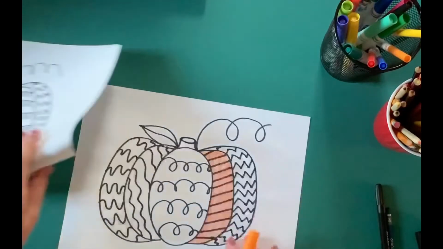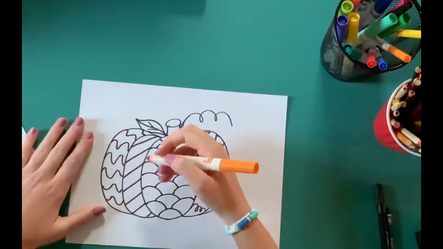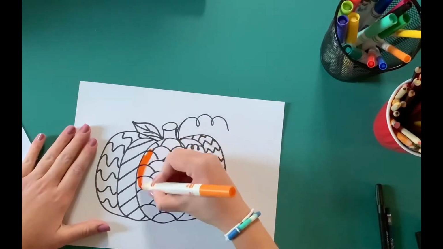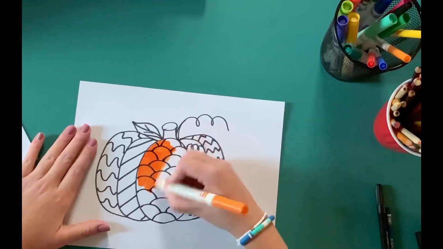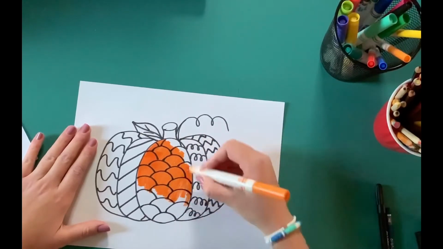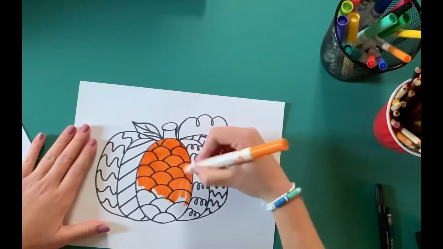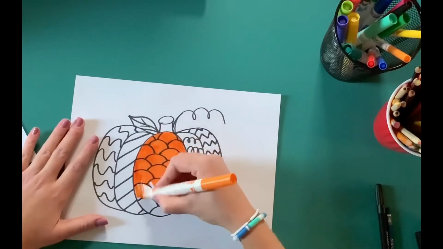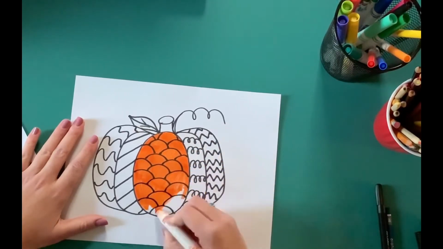All right, so now I'm going to show you guys how I color in using my marker. So here's another pumpkin that I drew. And you'll see I did different patterns on this one. So for this one, I'm going to try using marker. And now I'm going to go ahead and speed up this video so you guys can see the finished product.